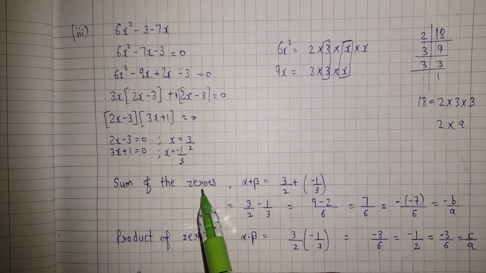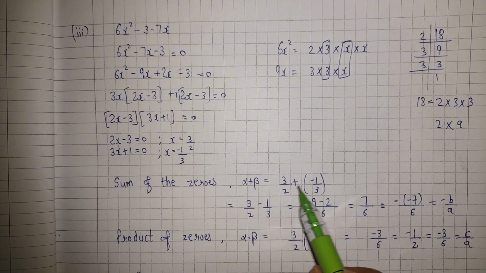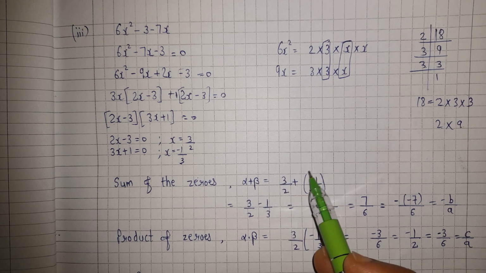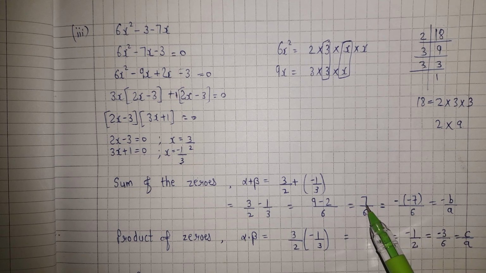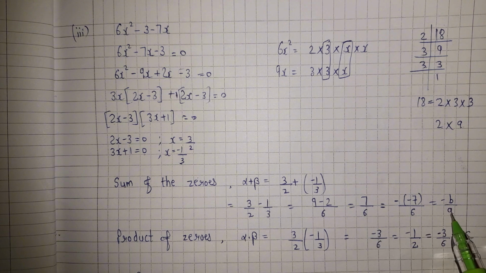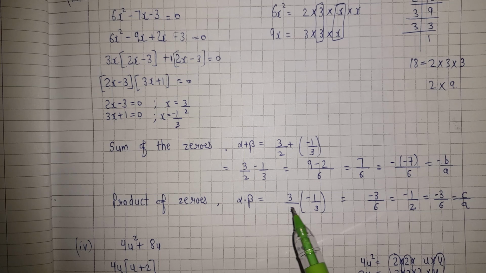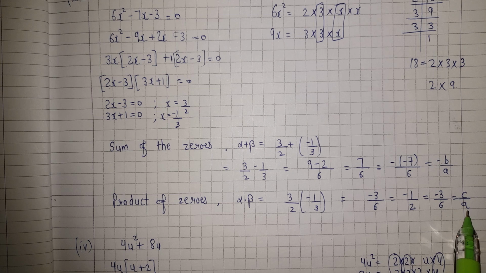Now sum of the zeros. Sum of the zeros is equal to 3 upon 2 plus minus 1 upon 3. After solving you will get 7 upon 6. Now this is equal to minus b upon a. Product of the zeros is equal to minus 1 upon 2, that is c upon a.